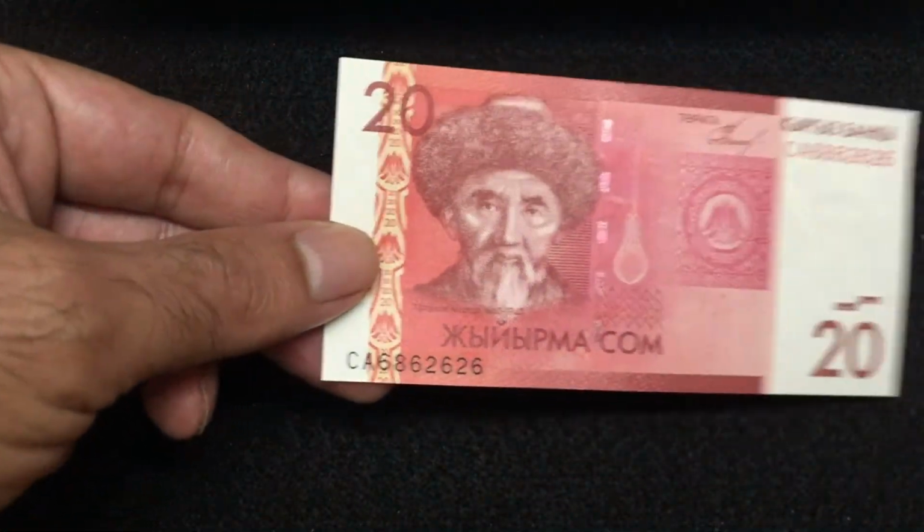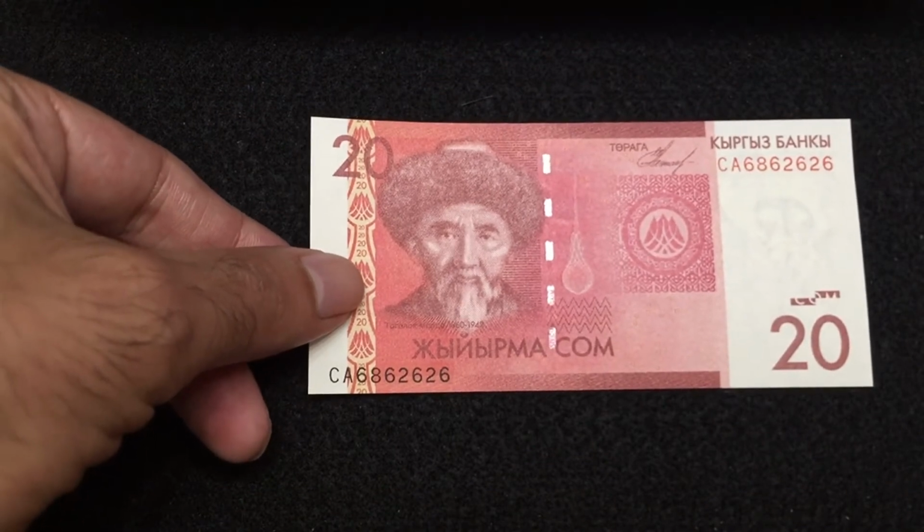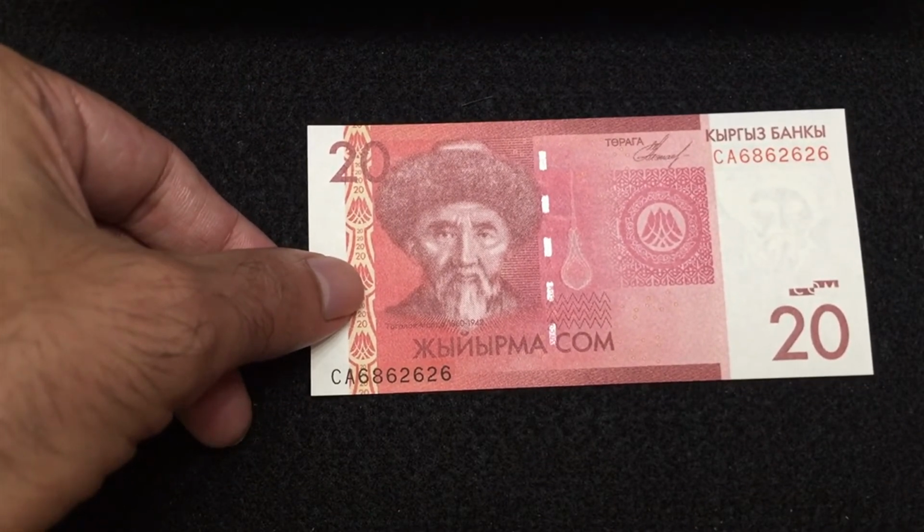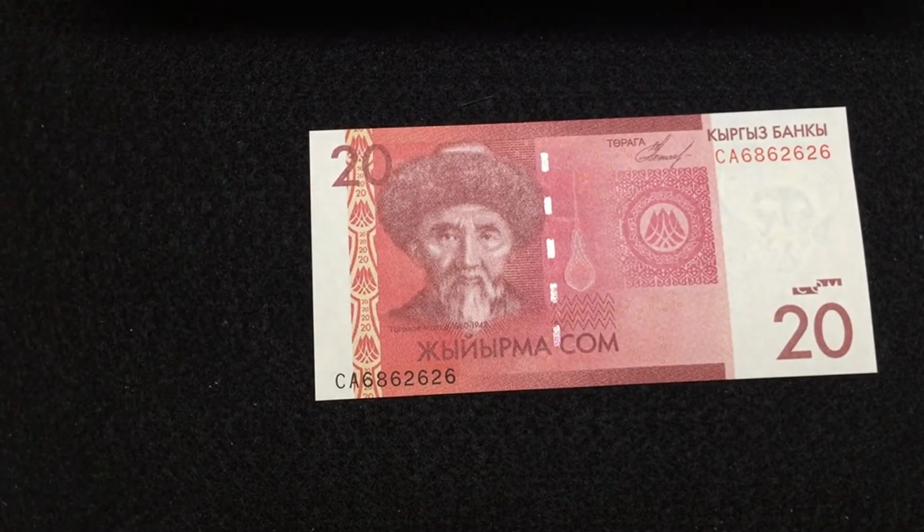This is Kyrgyzstan 20 som, front side. This was circulated in year 2009. This is the front side of Kazakhstan 20 som. Let's check it under the UV light.